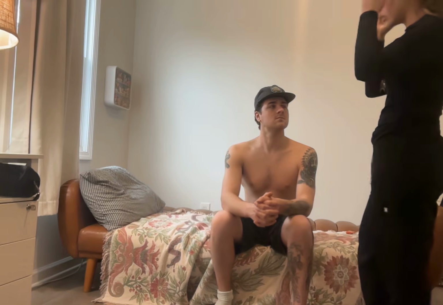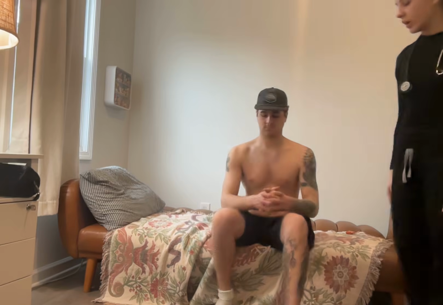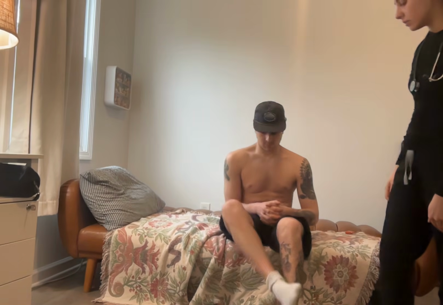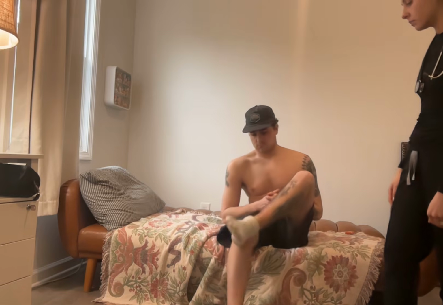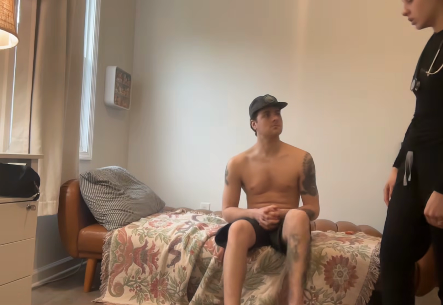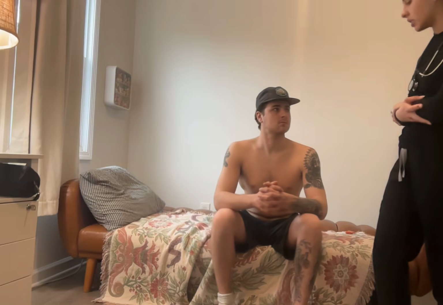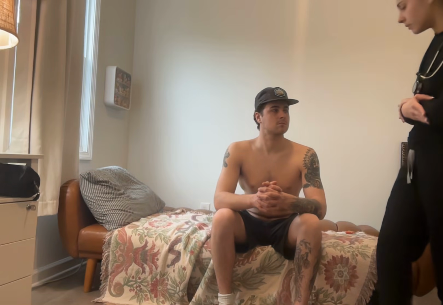Now we're going to be doing the heel to shin test. So with your right heel, I want you to put it at the top of your left shin and then just move it downwards. Good. Do the same thing on the other side. Down. Good. So symmetric findings on both sides, well coordinated, well balanced, to be expected.